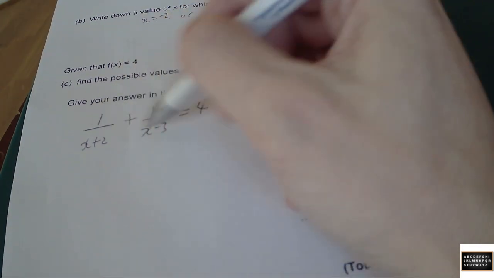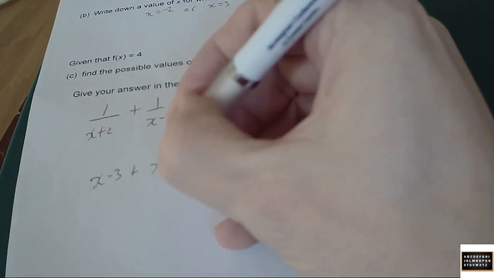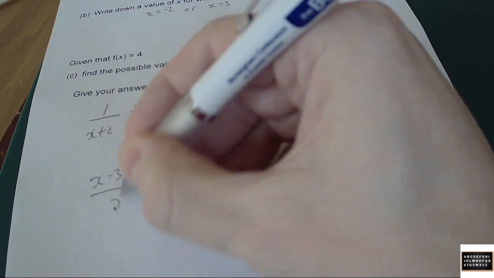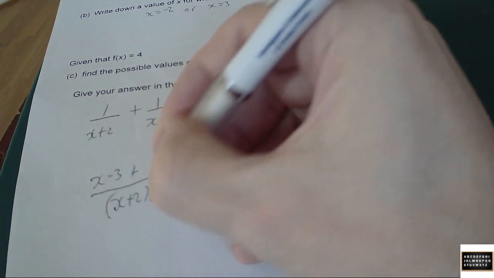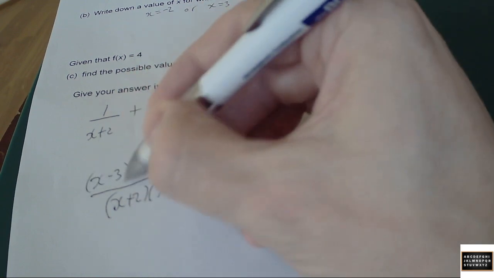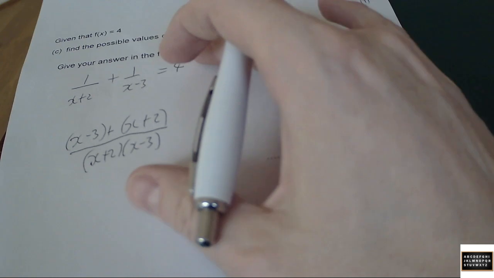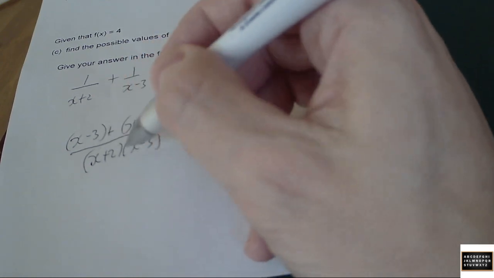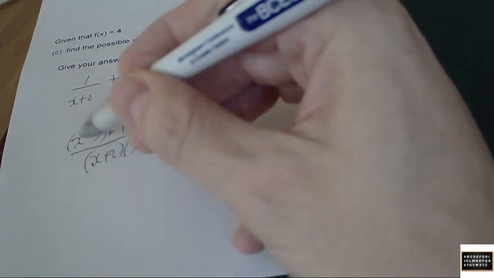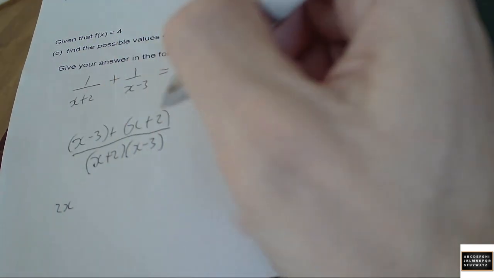Now, using the rules of fractions, I'm going to create for myself two fractions with a common denominator. Just like a normal fractions problem, I'm going to multiply the bottoms together to find a denominator, and then what I do to the bottom, I do to the top. So that's how I've got this expression here. I'm going to leave the bottom alone for now, but I'm going to simplify the top. So x plus x is 2x, and then minus 3 plus 2 is minus 1.